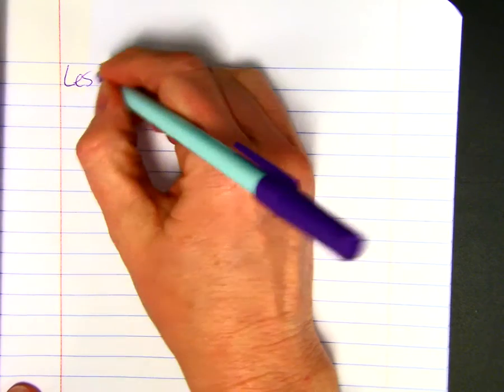Lesson 93, solving exponential equations and inequalities.